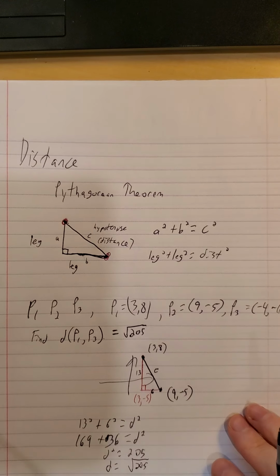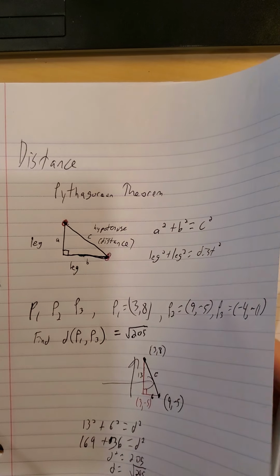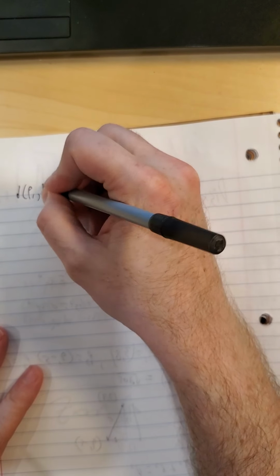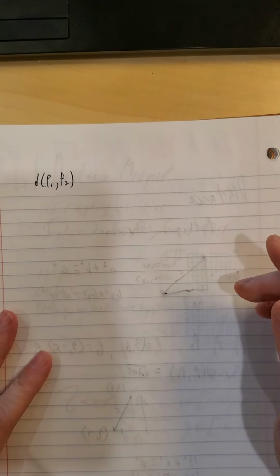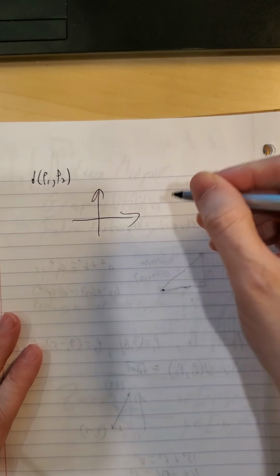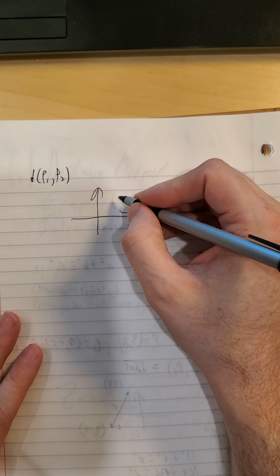So next up, we'll try the distance between points 1 and 2. So again, I'll do just a quick rough sketch. So point 1 is still at 3, 8.